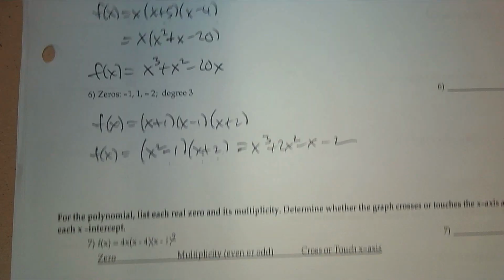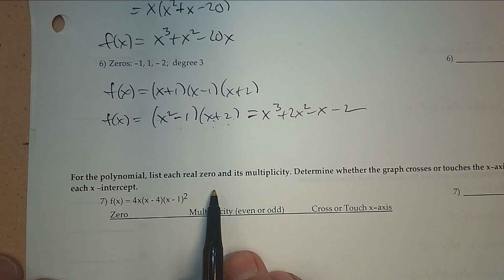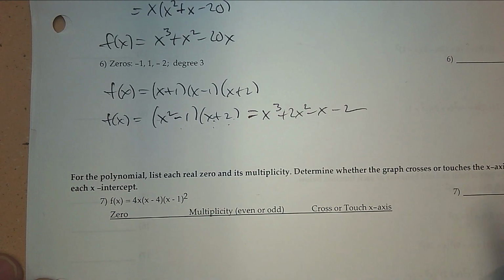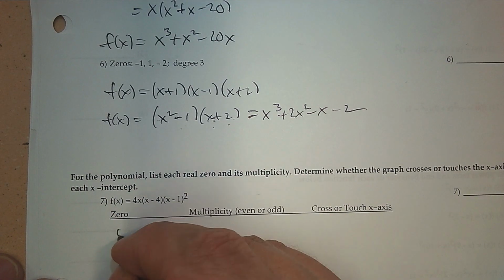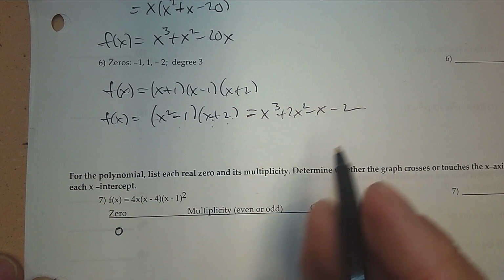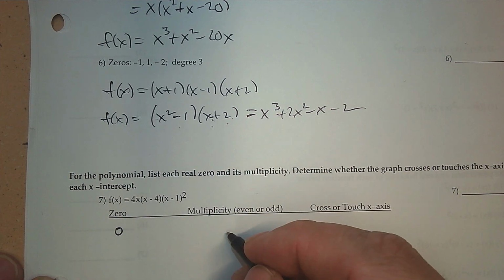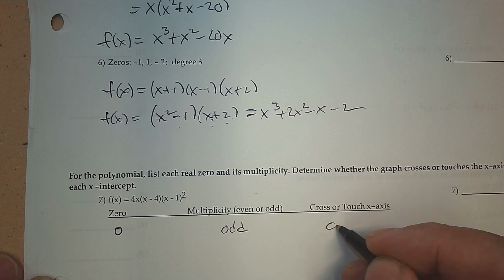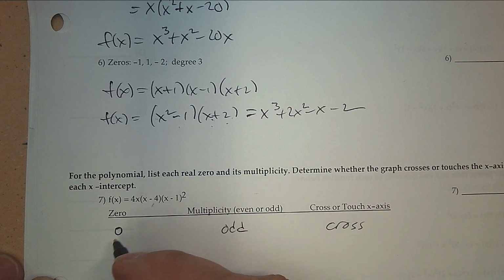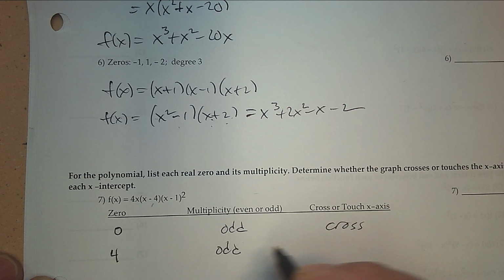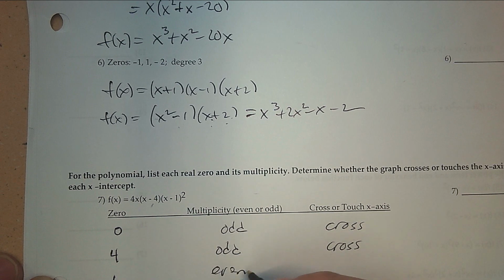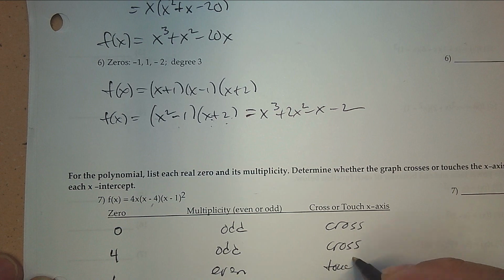Number 7, it says for each polynomial list its 0 and multiplicity, and then see whether it crosses or not. So for x, it's 0. If there's no x there, it wouldn't be. The multiplicity, the degree is 1, so it's odd, which means it's going to cross. The next one is positive 4. Again, it's odd, so it's going to cross. And positive 1, that's an even exponent, so at positive 1 it would touch.